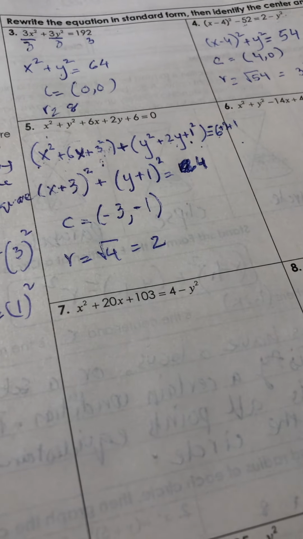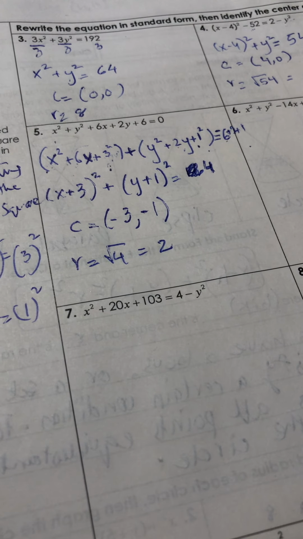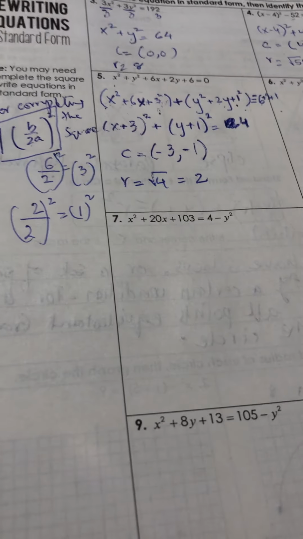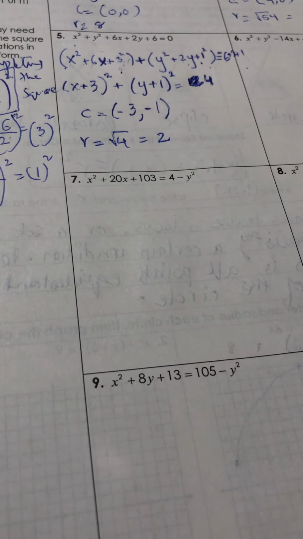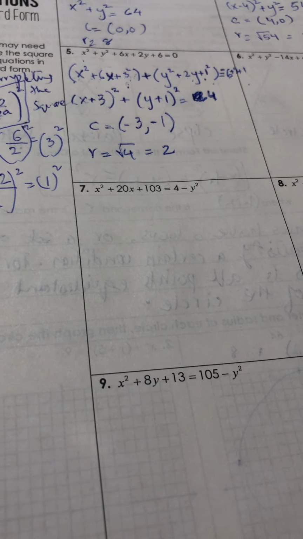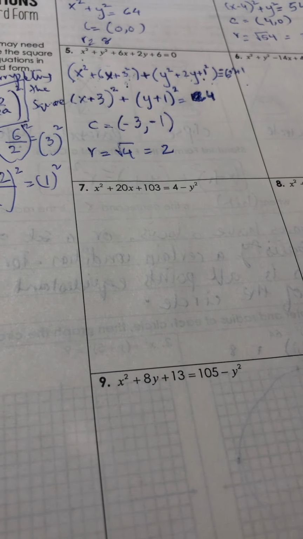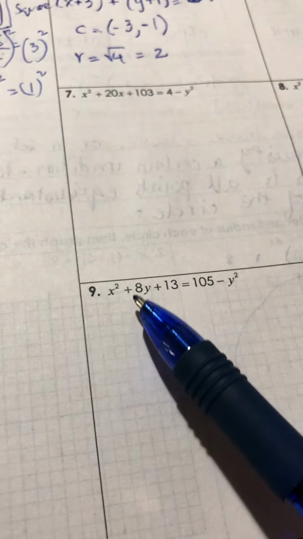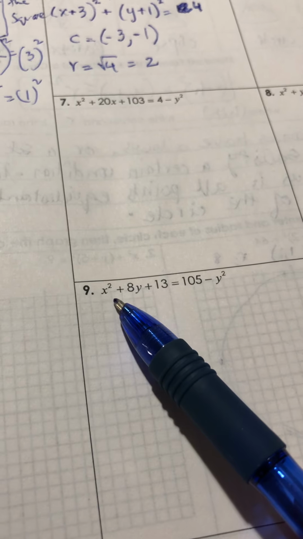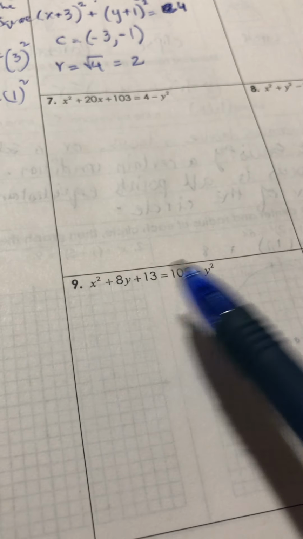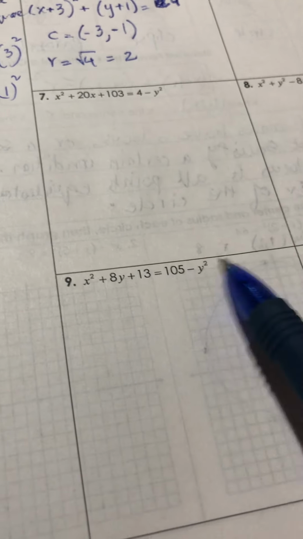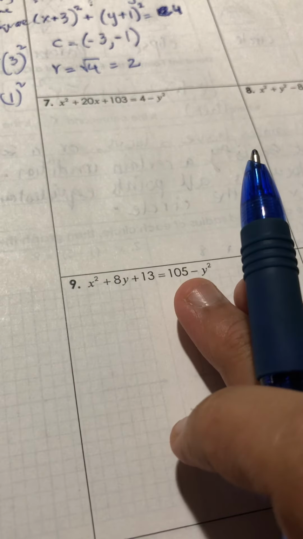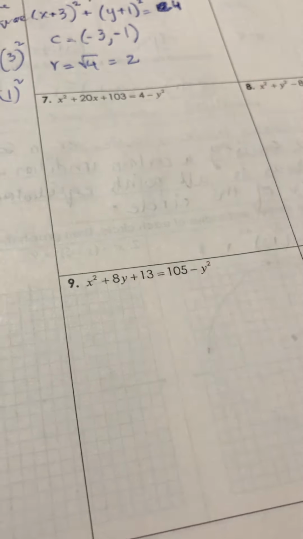I'm going to do one more. Let's do question number 9. I want to find the center and the radius. I'm going to bring all the x and y terms to one side, and the constant on the other side.